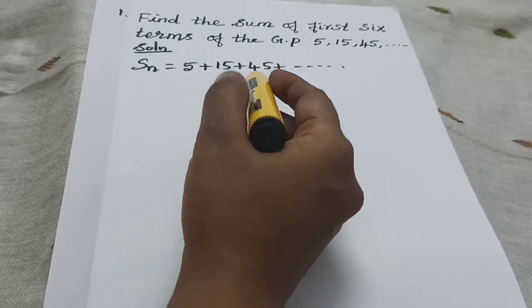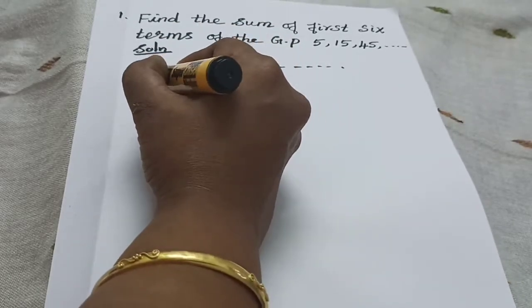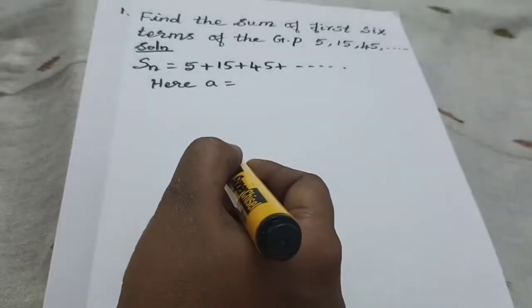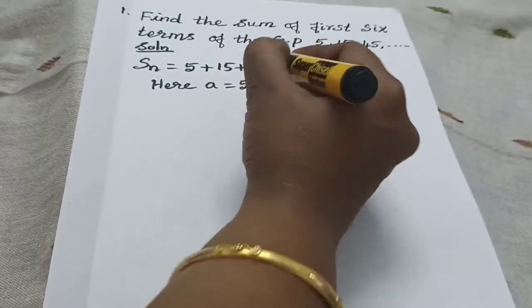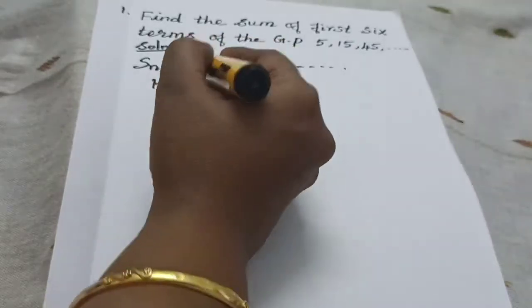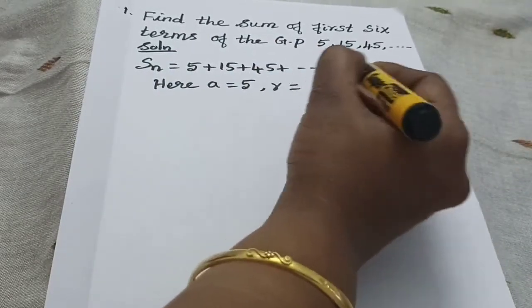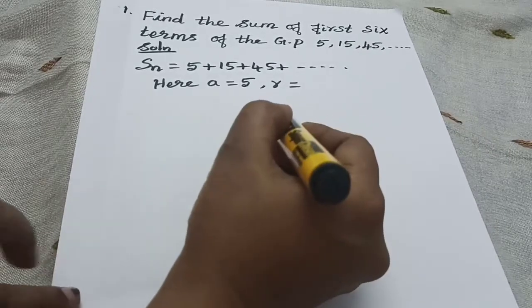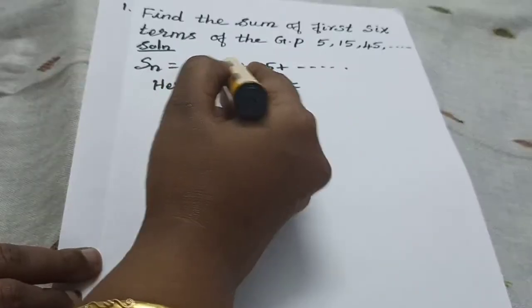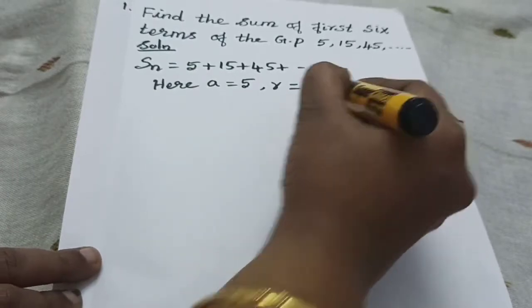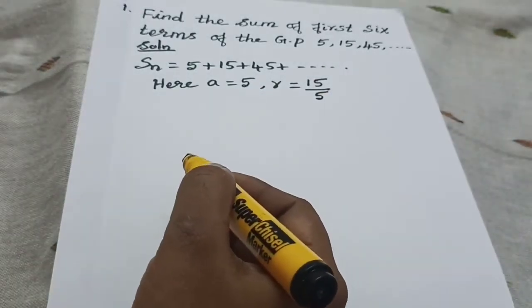From here, a equal to 5. Correct? a is the first term. Then r equal to the second term divided by the first term. Which is the second term here? 15. So 15 divided by 5.